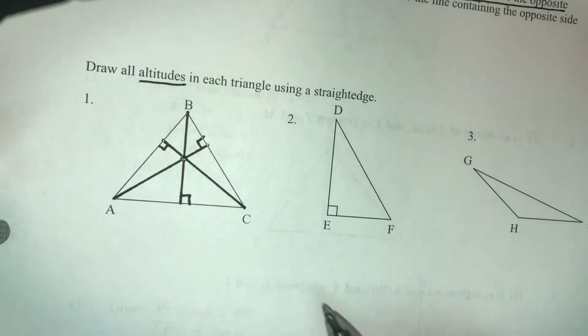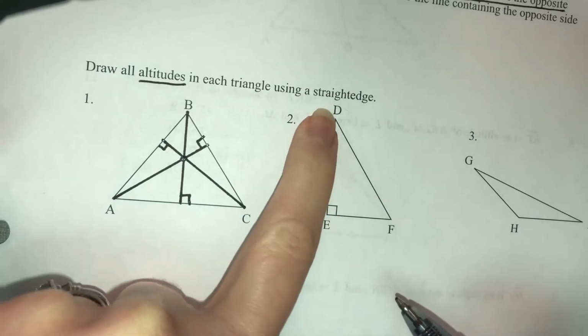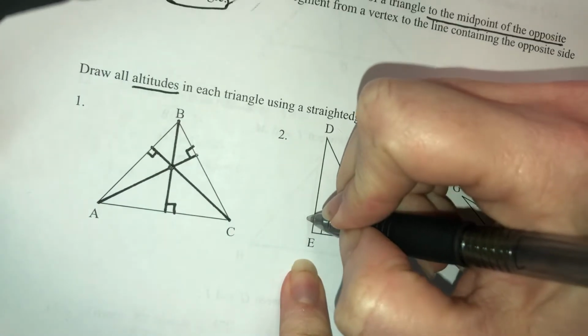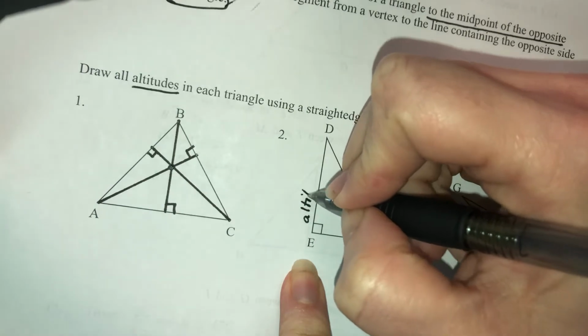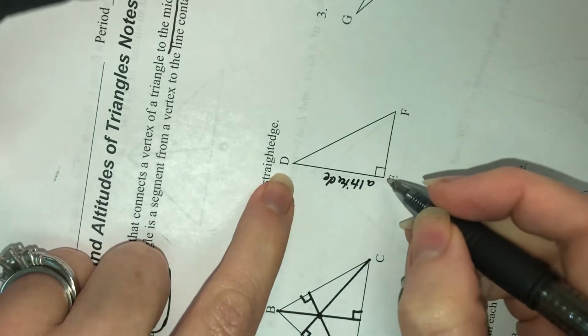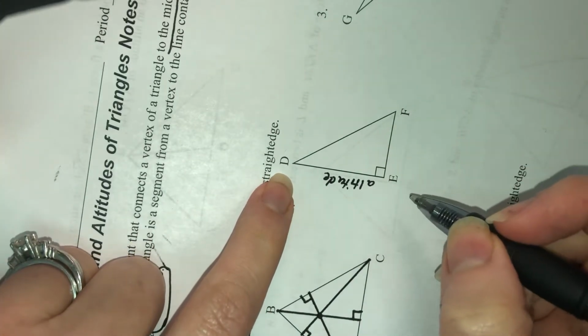Okay, so for number 2, if I make the altitude from D to E, guess what? It's just this left side of the triangle. That's an altitude right there. And what if I make side F be the top and I go to the line DE at a 90-degree angle?